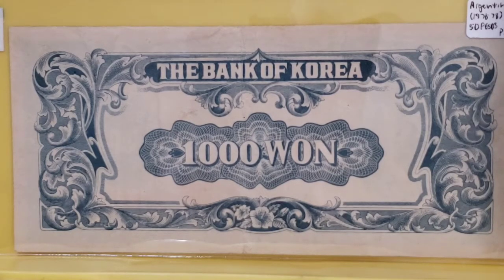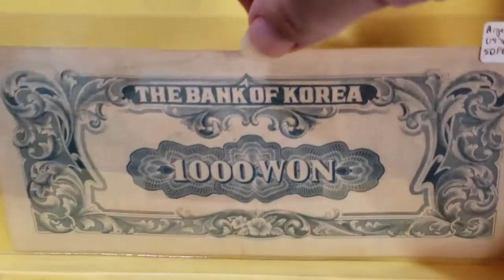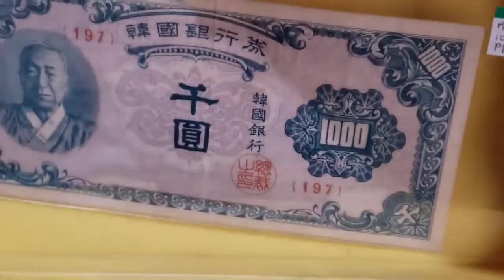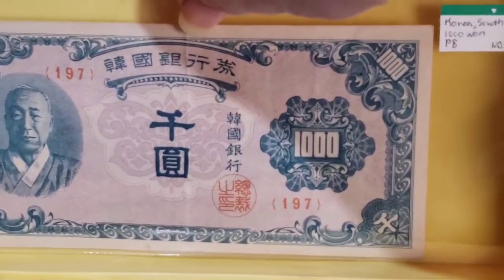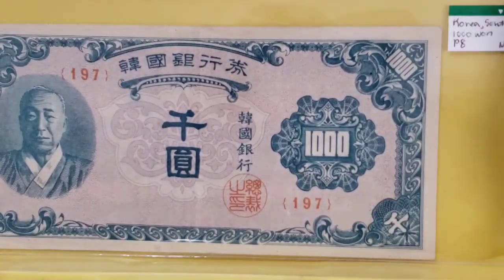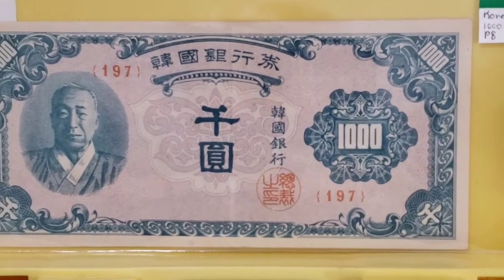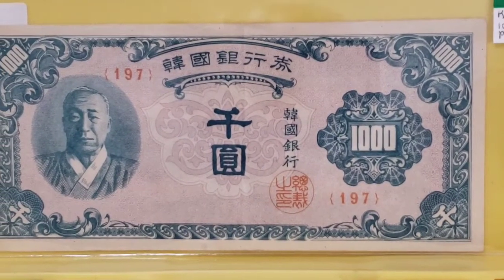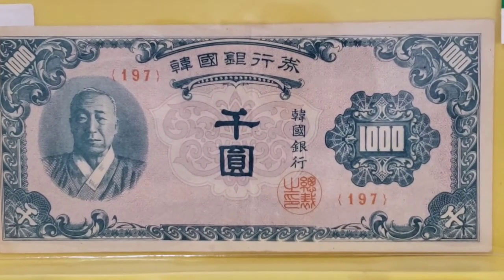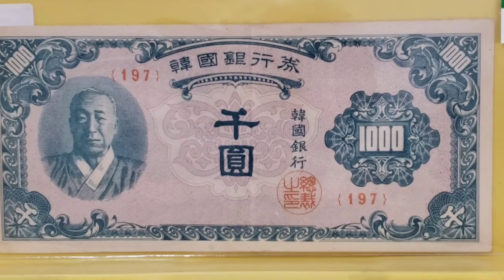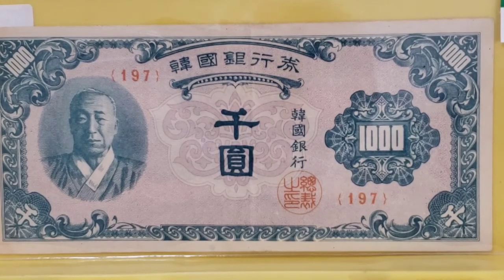Now let's go back to the portrait of Syng on the front of the banknote. Syng has one of those Korean names which can be spelled and pronounced several different ways, probably based on where you're from. He is notable for having his name transcribed in English with R-H-E-E, Ri Syngman, although he is also equally known as Lee Syngman.